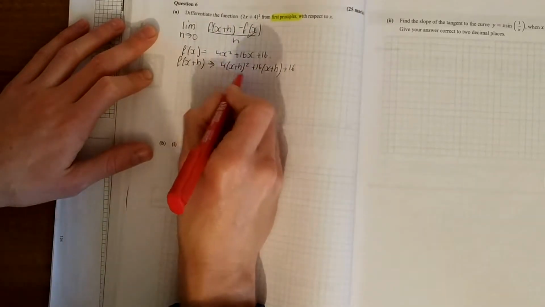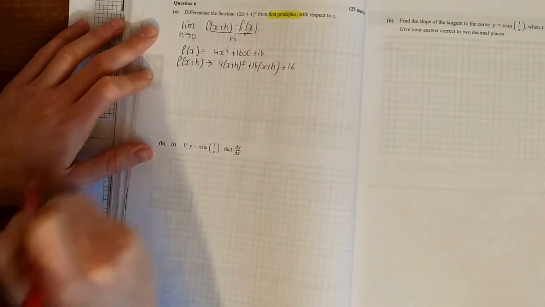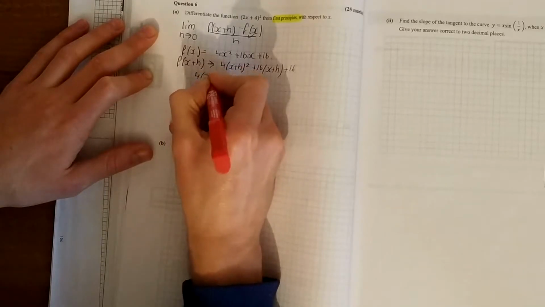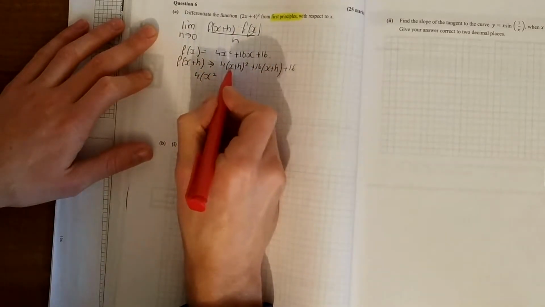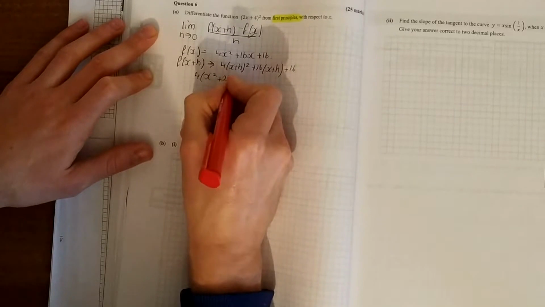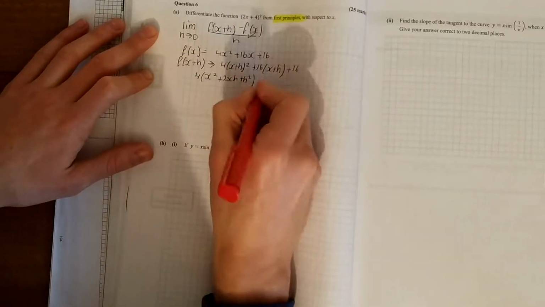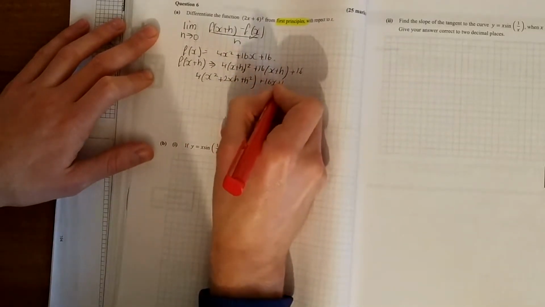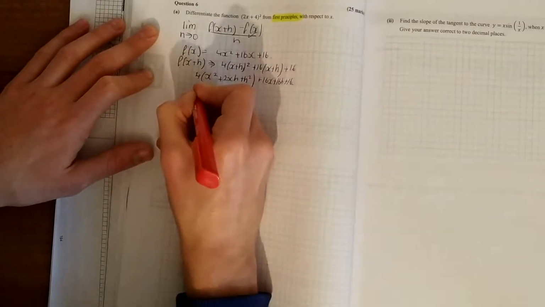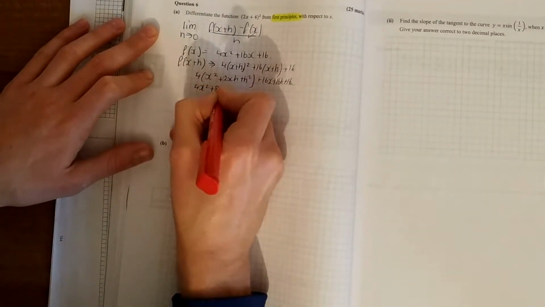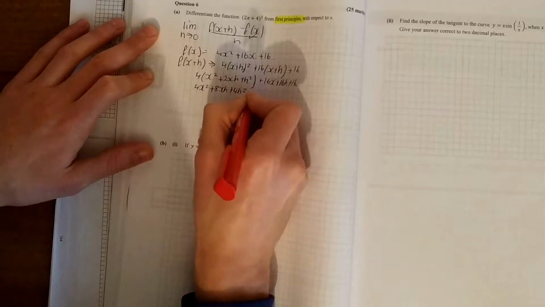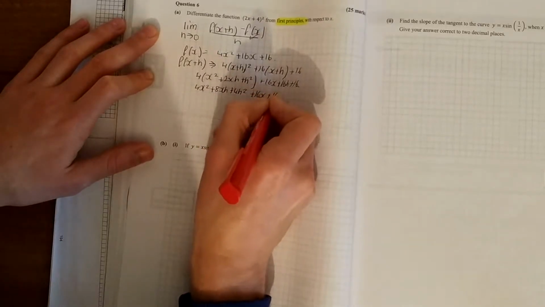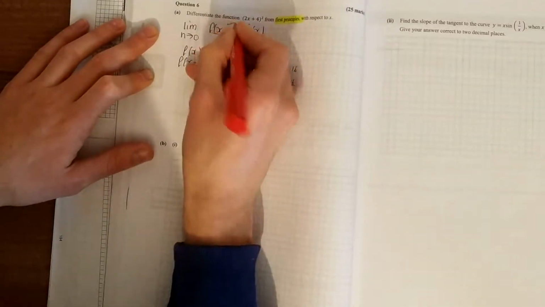Tidy that up again, do your squaring first, your brackets. Square the first, multiply the two together as xh and double it, and square the last. So again, that's the second bit done.